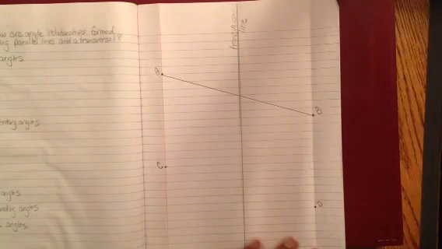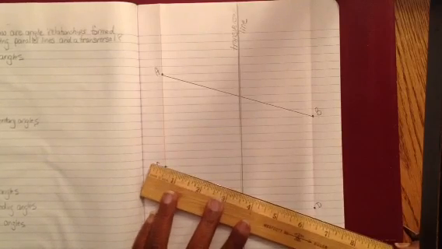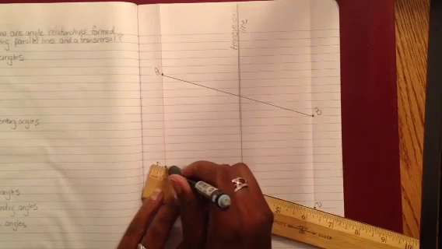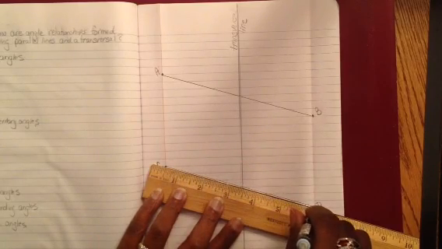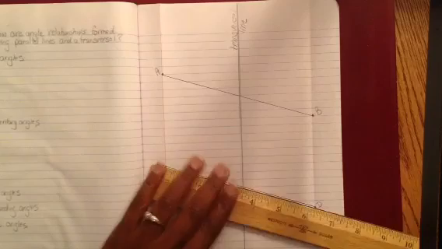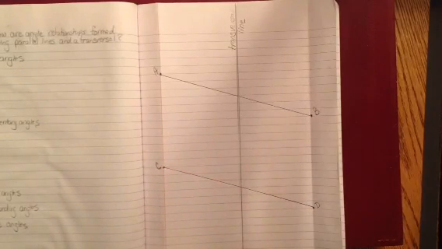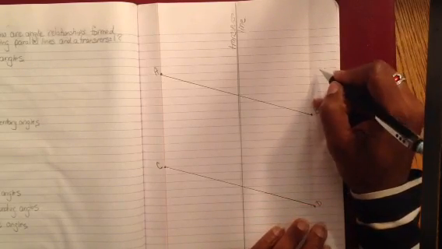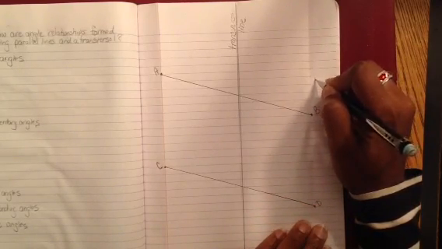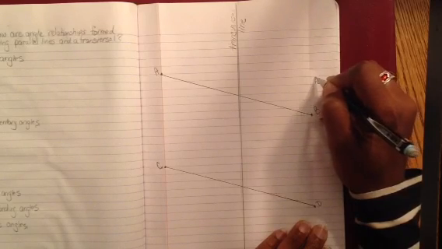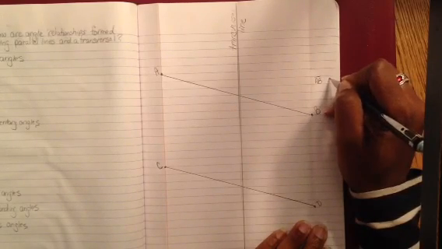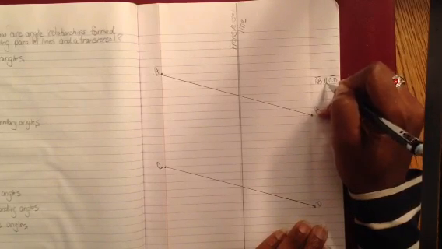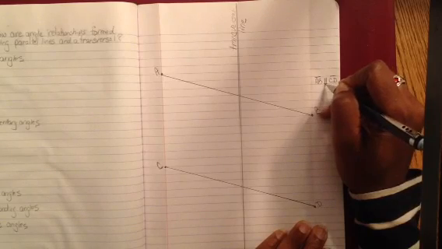Then I'm going to take my ruler again, and I'm going to connect these 2 points, C and D, to create line segment CD. Then somewhere over in the margin, on the right-hand side, I'm just going to label these. I have line segment AB, I have line segment CD, and I'm going to indicate that they are parallel lines by using this symbol here.